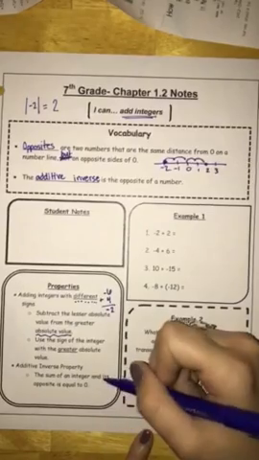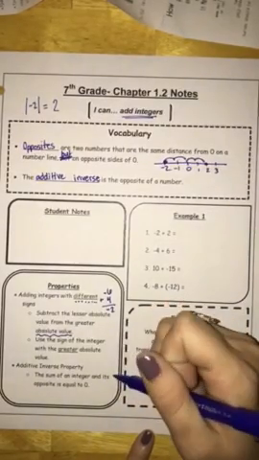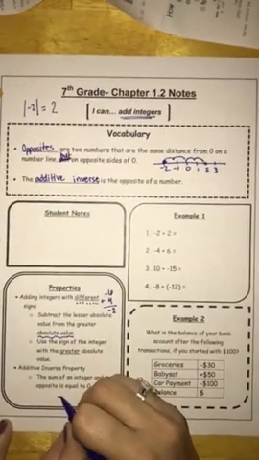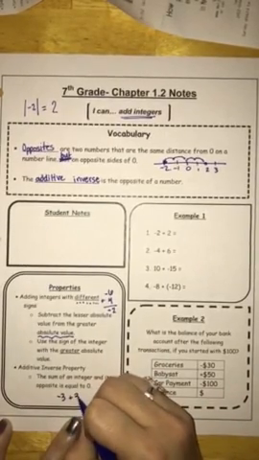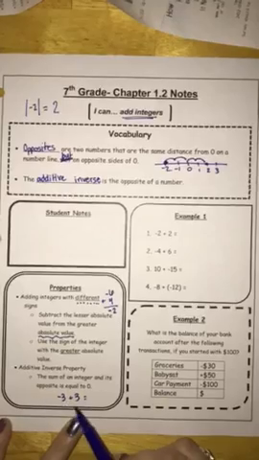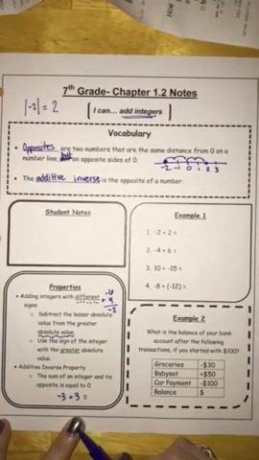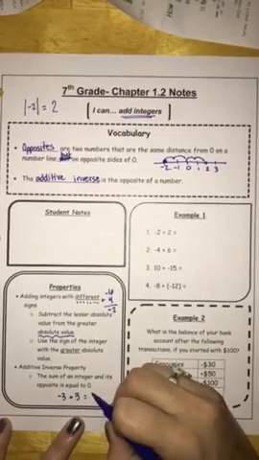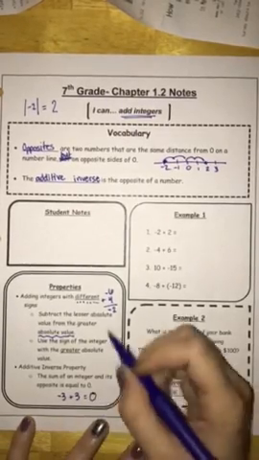The additive inverse property says the sum of an integer and its opposite is equal to 0. So if I have -3 plus 3, we know that -3 and 3 are opposites of each other. Because they are opposites of each other, we know they will just equal 0. It's as if we were on our number line, which I have showed you before.